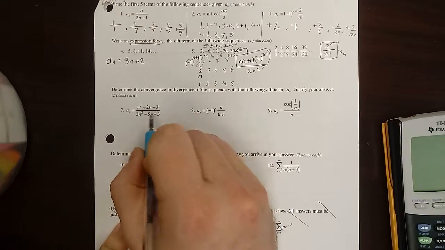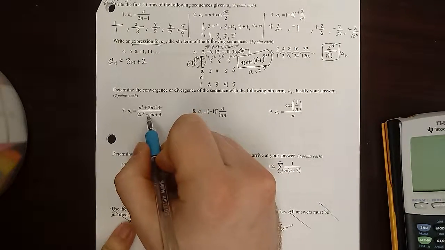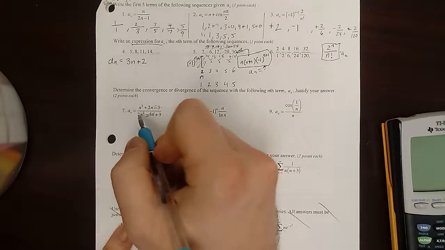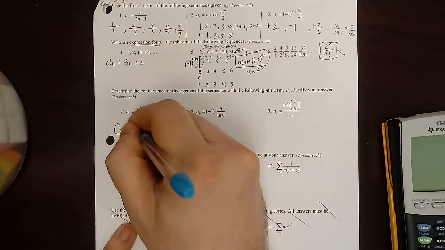If we look at this as n goes to infinity, the 3 won't matter because they're babies, the n's won't matter because there's n squareds here. All that's going to matter is we have n squared over 2n squared. That's a half. So it converges to 1/2.